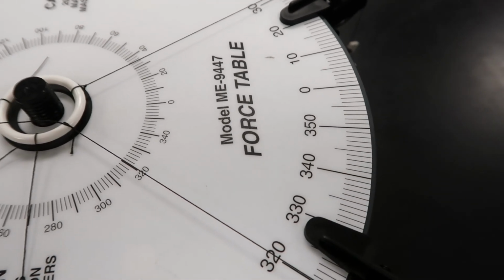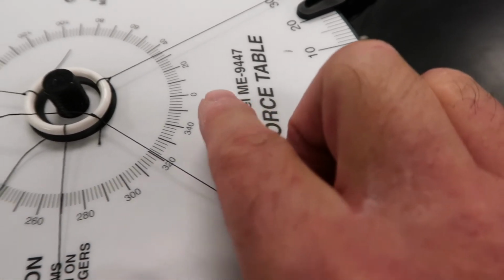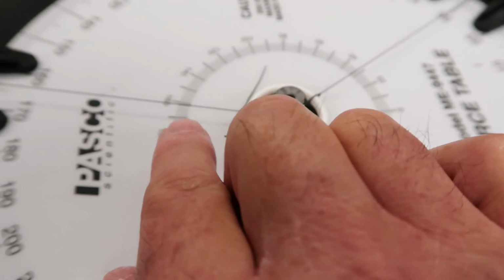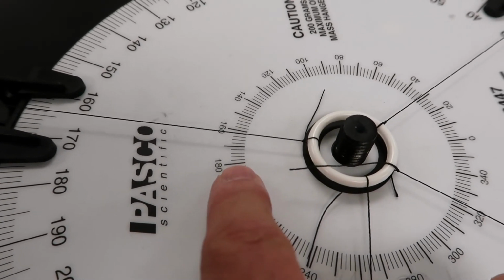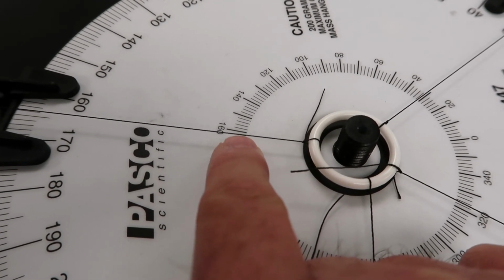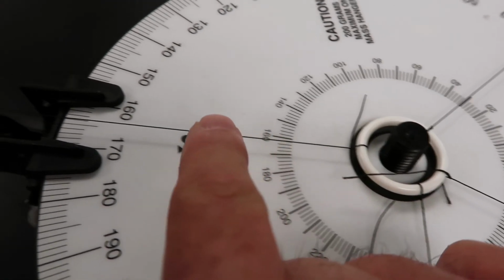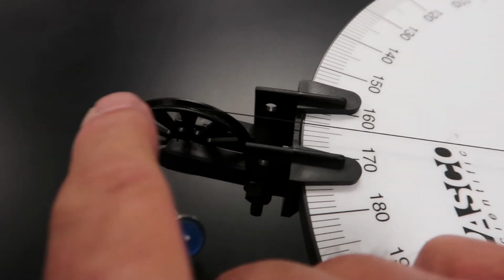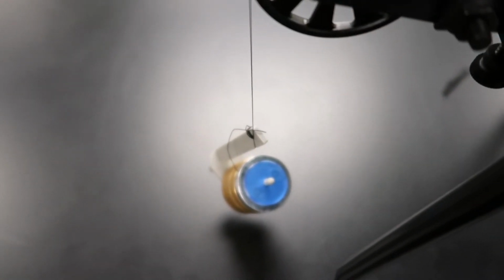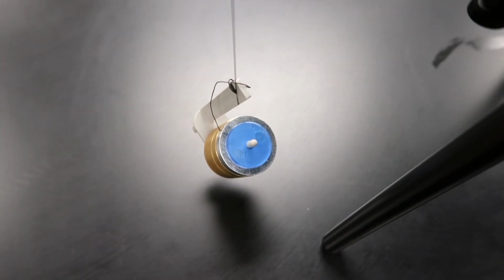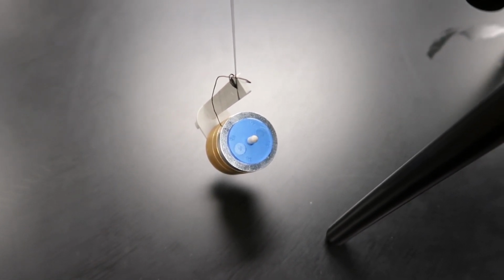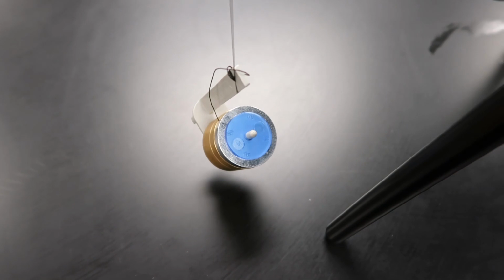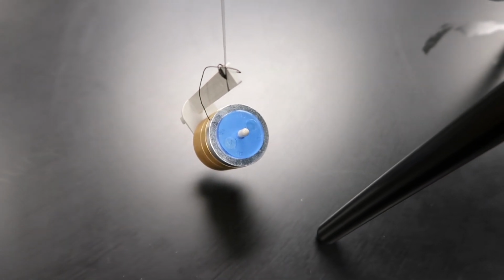So what we have done here is applied a 1.64 Newton force at an angle of 15 degrees above the negative x-axis. And that force is coming from a set of weights hanging over the end. It should be 167 grams, but it turns out, because of experimental error, it is actually 166 grams here.